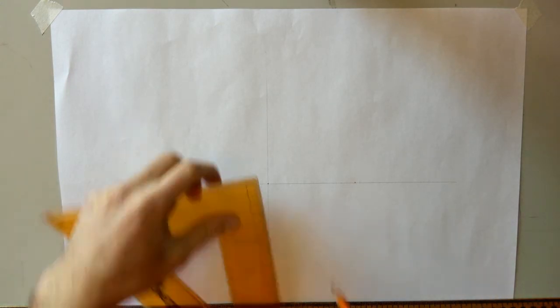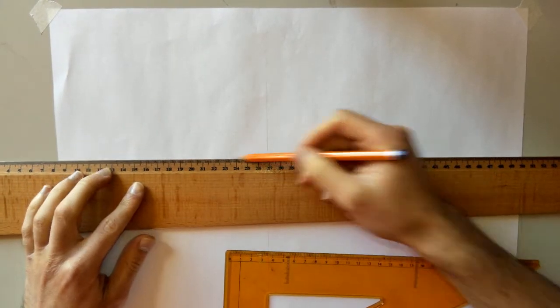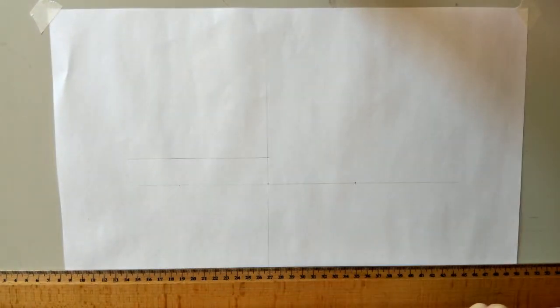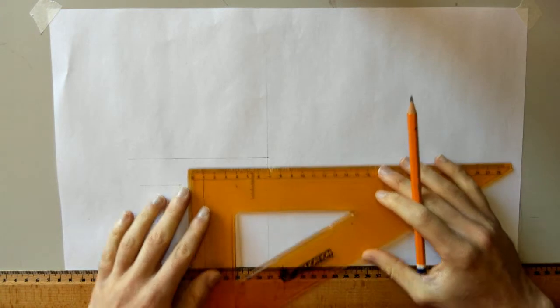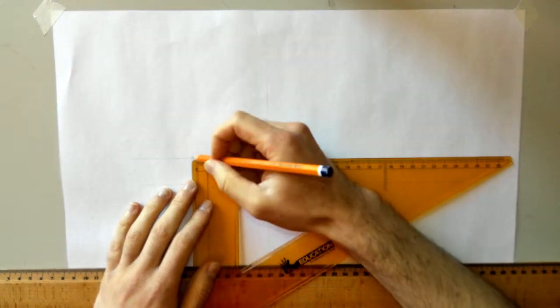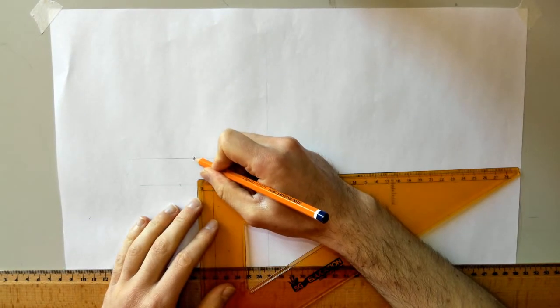I'm not given my focal points. I'm just given the major axis and a point on the curve. So the point on the curve is actually up 24 mil. If I take that line across, I then need to go across 66 to get that point. So there's a point on the curve.